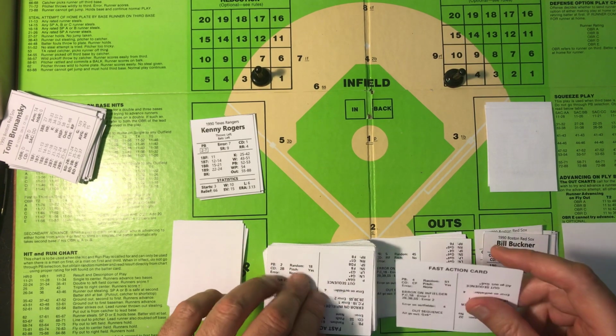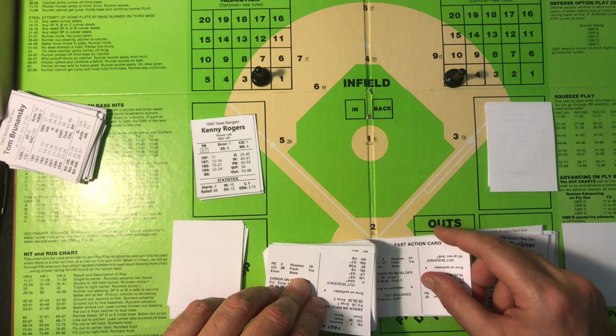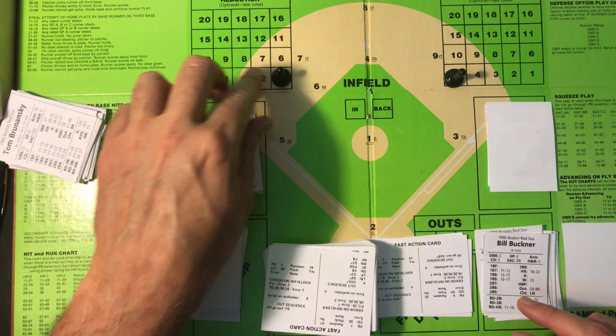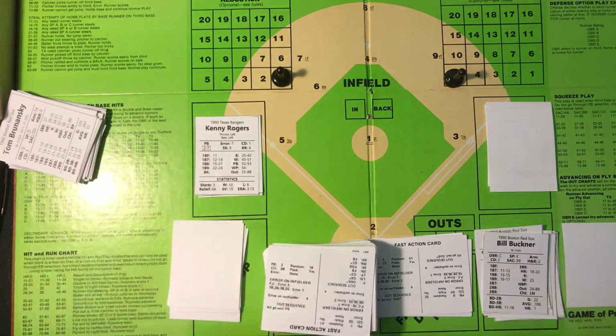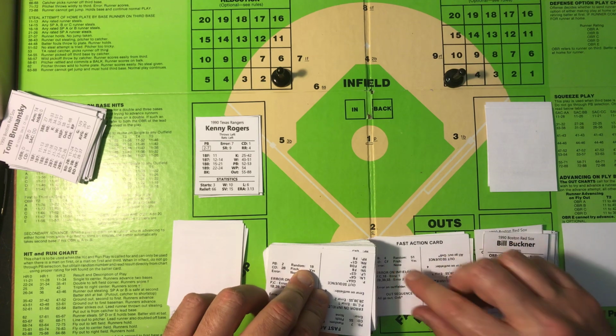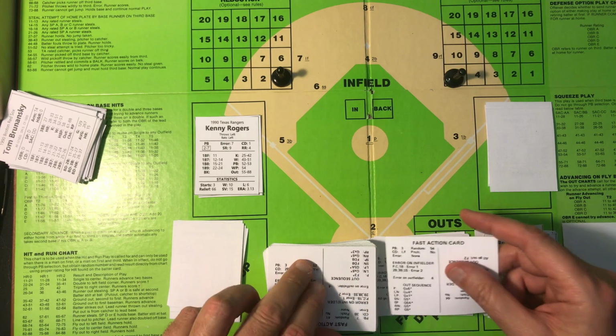Here's a pitch to Buckner. Did we reduce one? We didn't reduce Rogers. Did we reduce him? I don't remember. Well, I'll check and see what he did. He gave up an E, a walk, and that's 3. Yep, because he only has 4 to go there. Okay, so we just rolled a 4. That's going to be off Rogers.